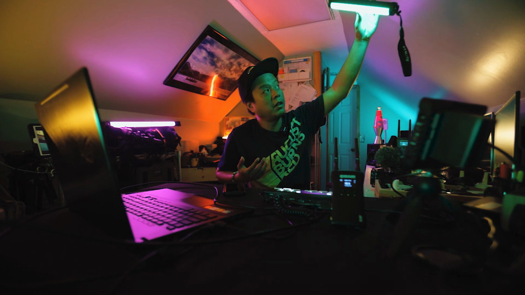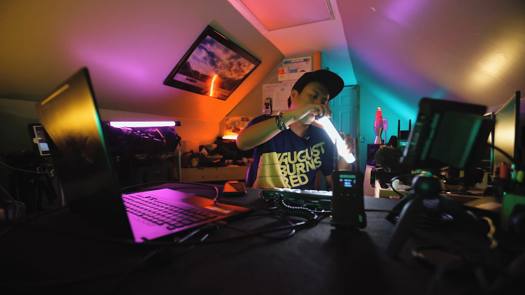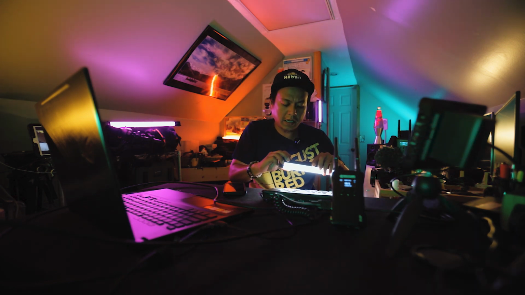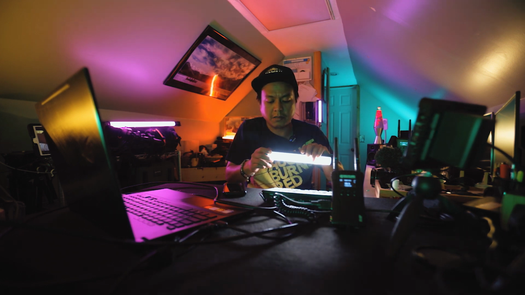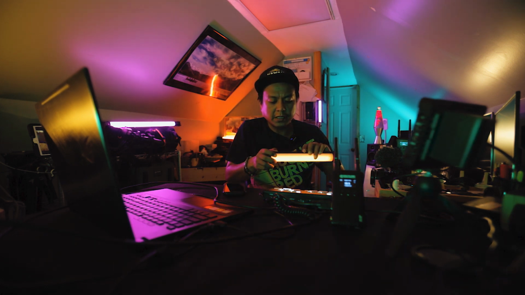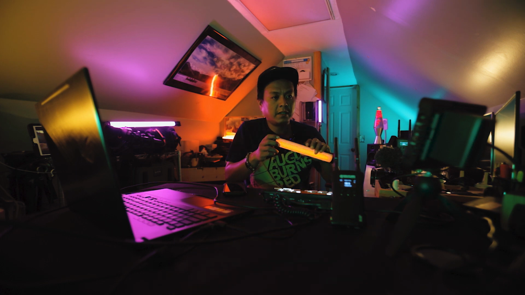You can basically mount this anywhere. It creates such a good effect, and it's very powerful too. You can also set this. It has certain settings, so fireworks. We have some fireworks here. Explosion.